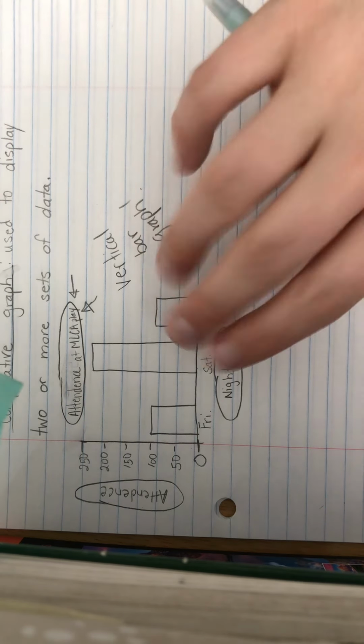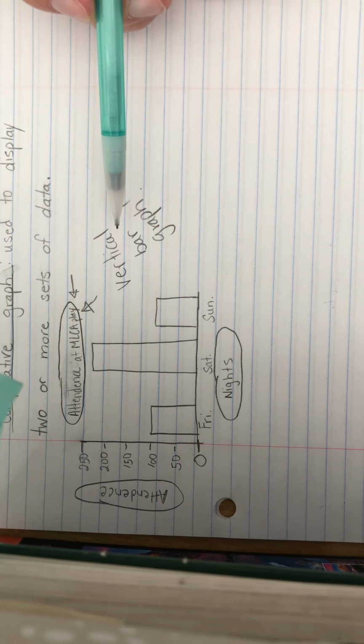So when you are going through your lessons and you see it says bar graph, you need to make sure that it's not specifying horizontal, because if it says horizontal, you need to make sure it's going left to right, not up and down. If it doesn't specify, if it just says draw a bar graph, it means a vertical bar graph.